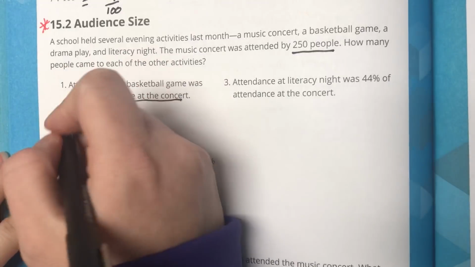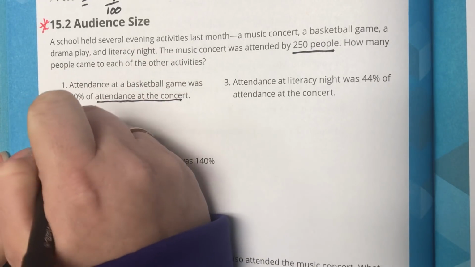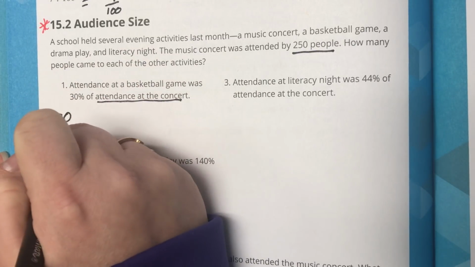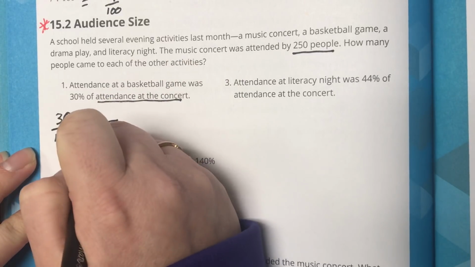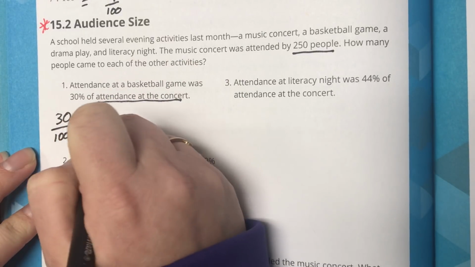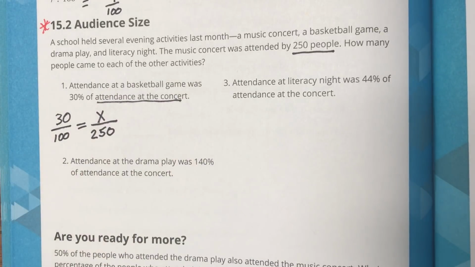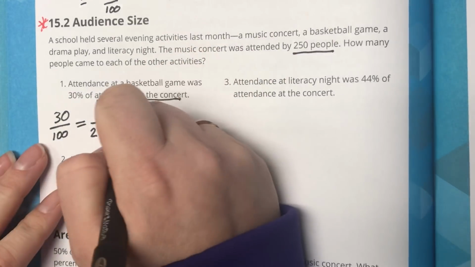So I can set up my proportion. I know that it's always percent over 100 is equal to the part over the whole. Well, the whole amount was 250. And this is what we're looking for. So if we do 250 times 30 and divide by 100, we get 75 people.